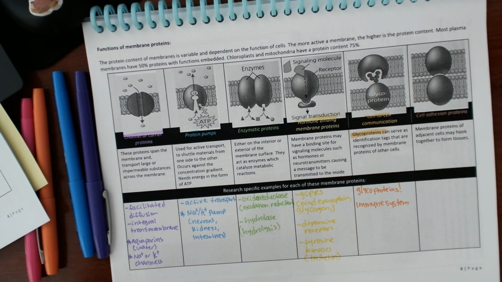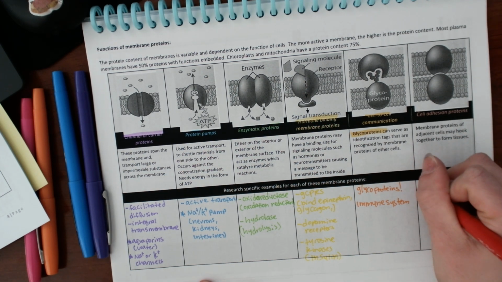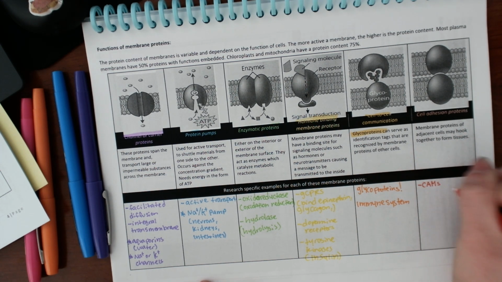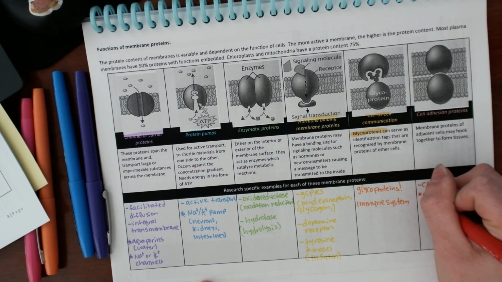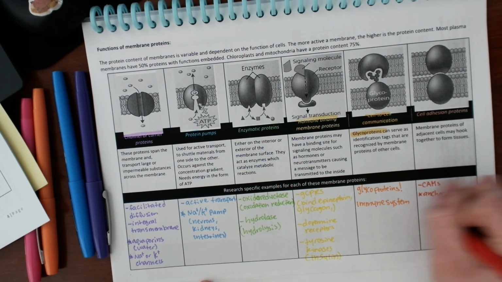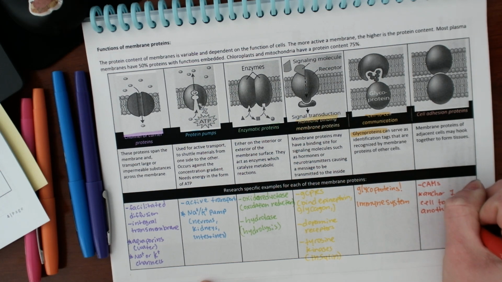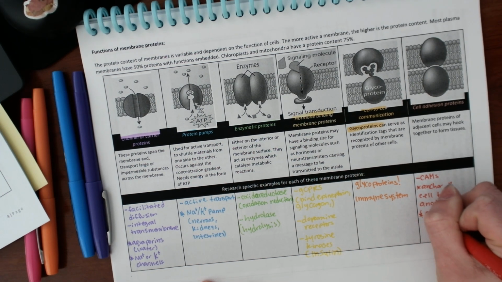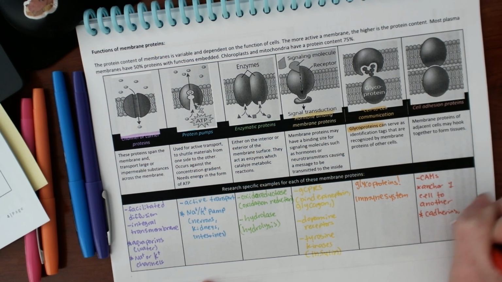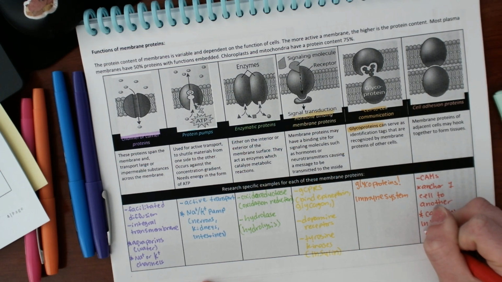So your cell adhesion proteins. These are things like your CAMs, your cell adhesion molecules. They anchor one cell to another. You have cadherins, integrins, and selectins.